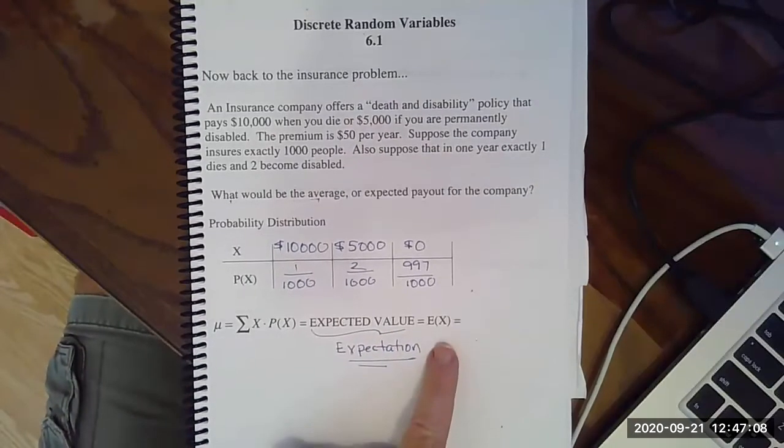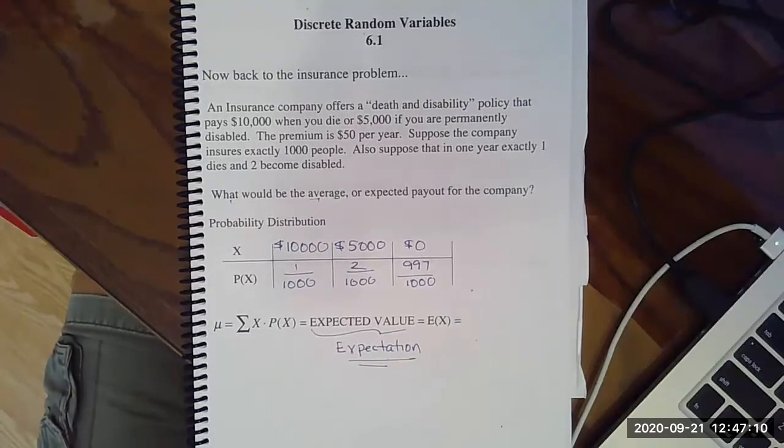And here's a symbol that I don't know if I've created it. The author might have it too. It's in the back of your packet. There's a definition for that. It's called expected value. And how you find it is the same way that we just did it on the previous page. So let's see.